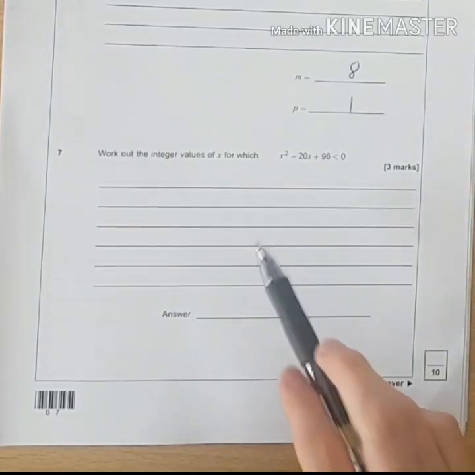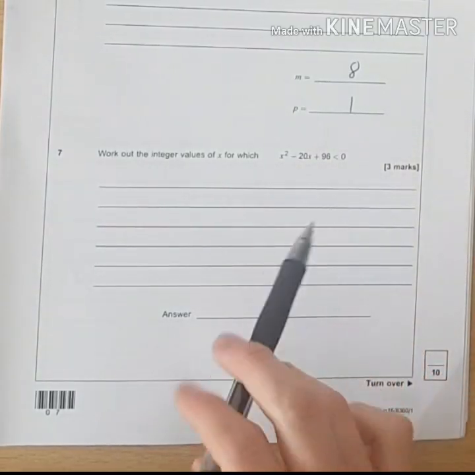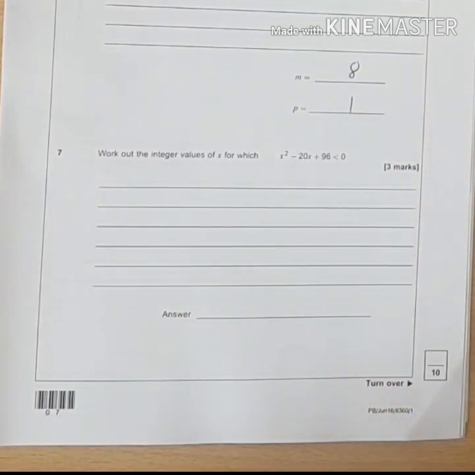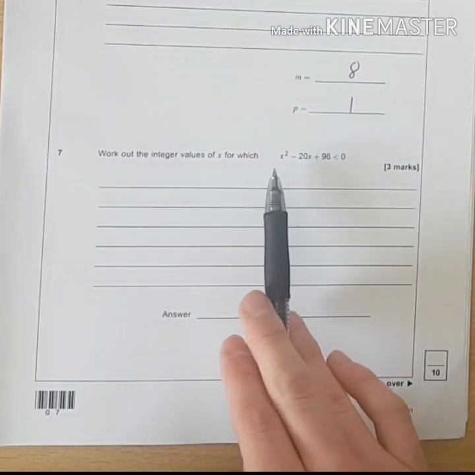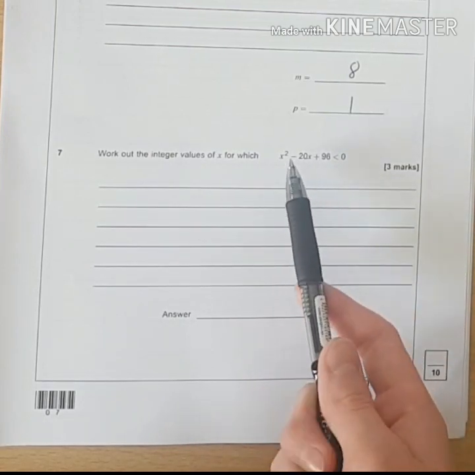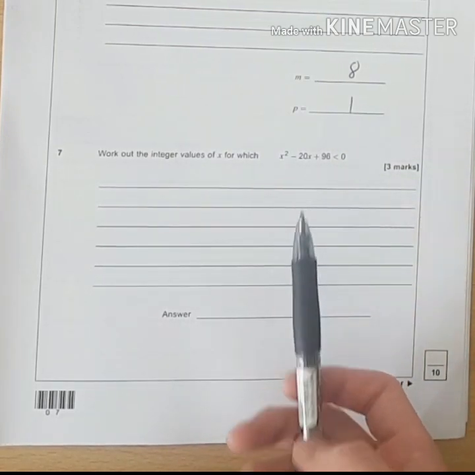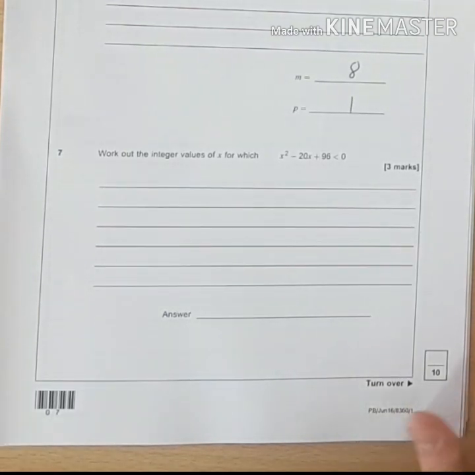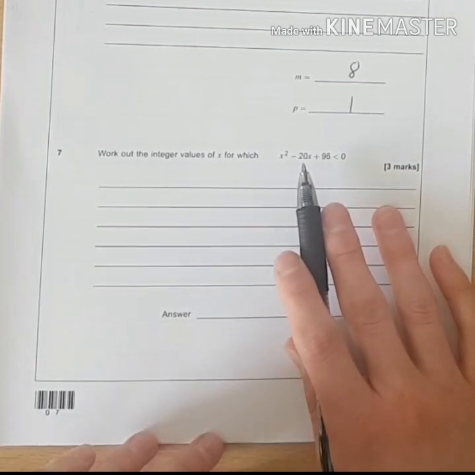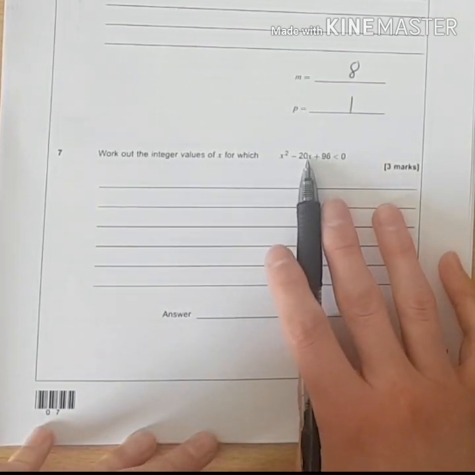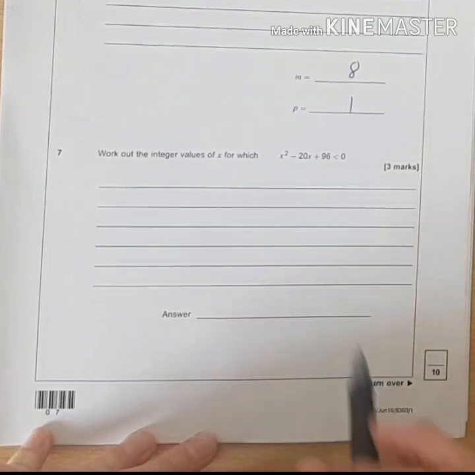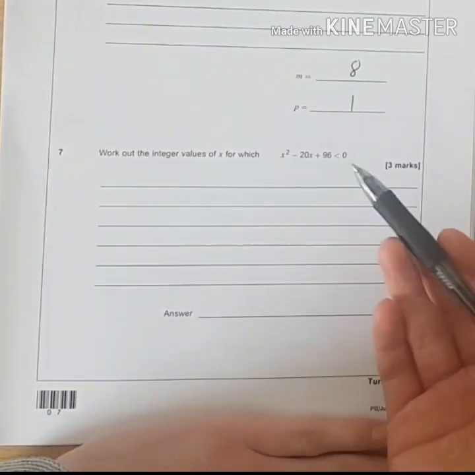Question 7 gives us a quadratic inequality and asks us to find the possible values of x to satisfy this inequality. So essentially here we are given a quadratic equation, but it is an inequality. But we can treat this like it is a quadratic equation and factorize it, so to find the values of x. To do this, we need to find two numbers that add to get minus 20x and two numbers that multiply to get 96.